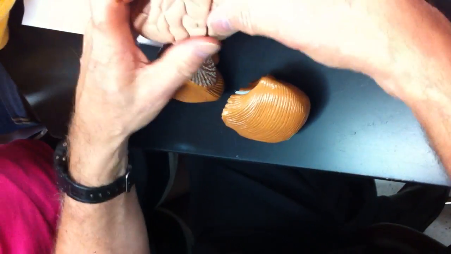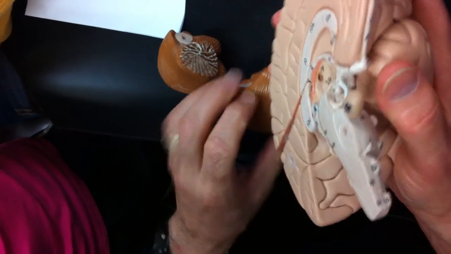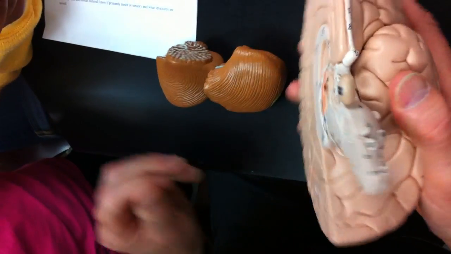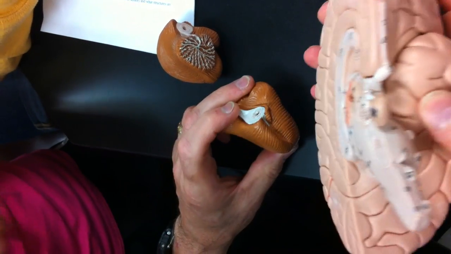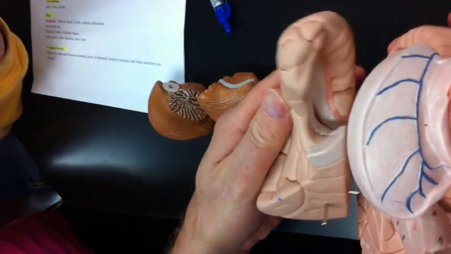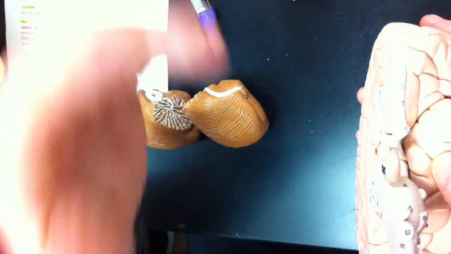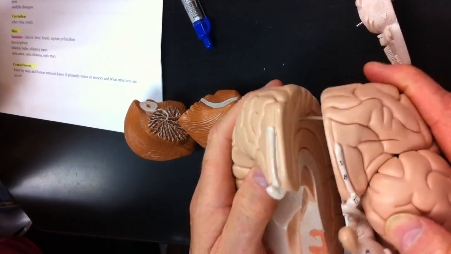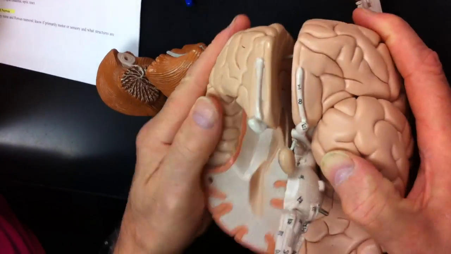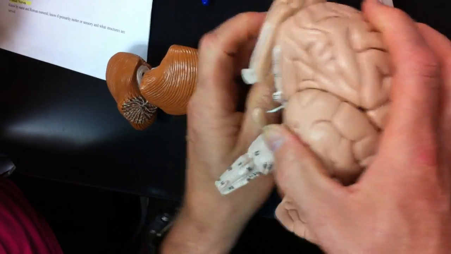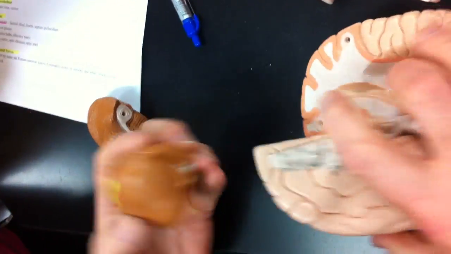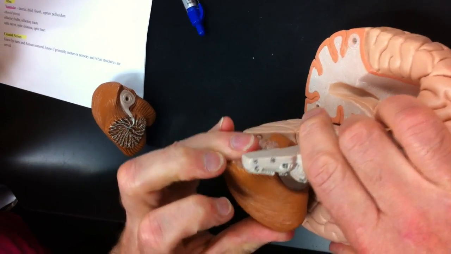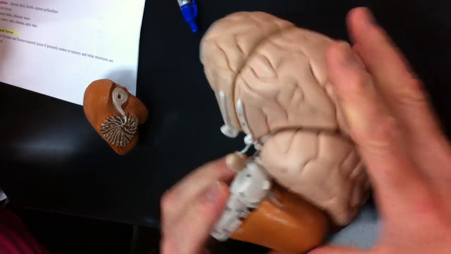You might need the other half of this. See what I've got to put back together to be able to do this. I've got to have more Lego. What am I doing? I sound so stupid on video. Great. Okay.